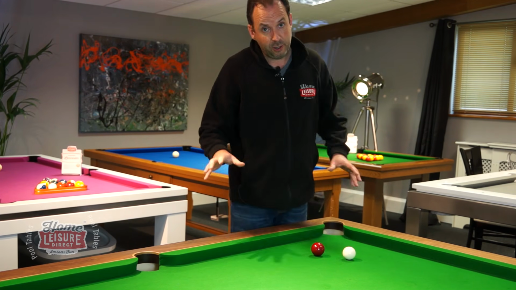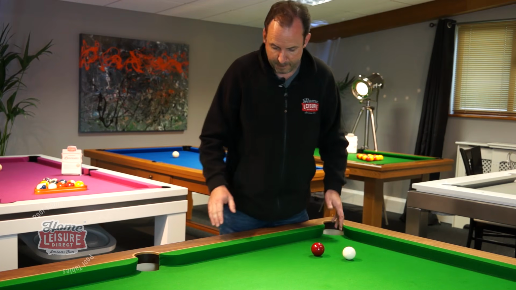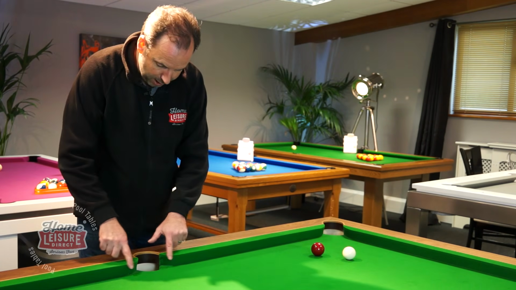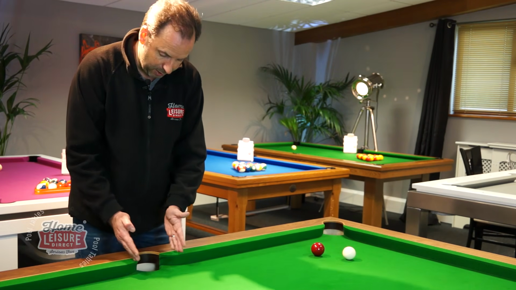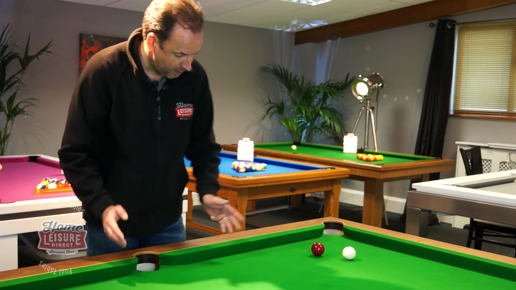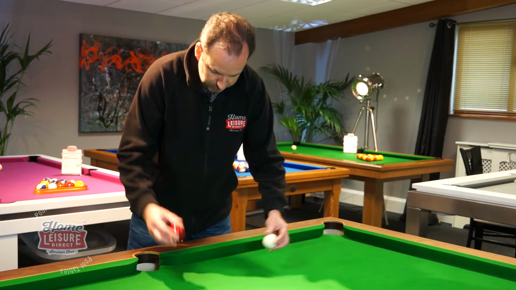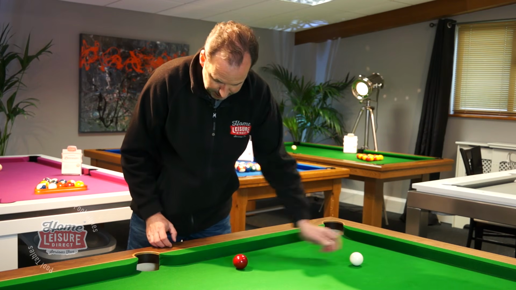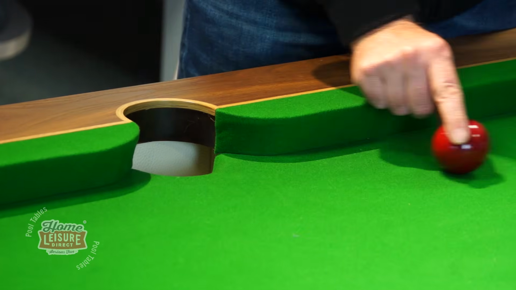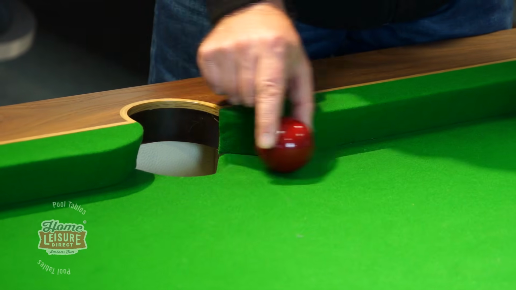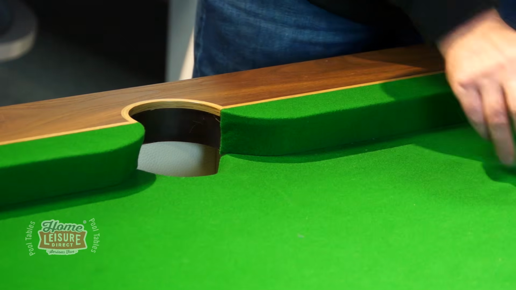So the other difference is look at the center pockets on here. These are actually round, whereas on the American table they were cut virtually square. Now that means that potting into the center pocket is a lot easier. So if you've got a tight angle still here, you can still see clearly into that pocket. It's a much easier pot into the center pocket on an English table.